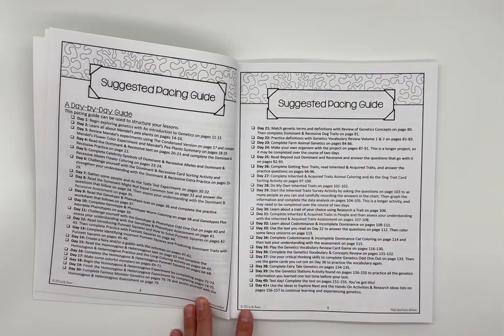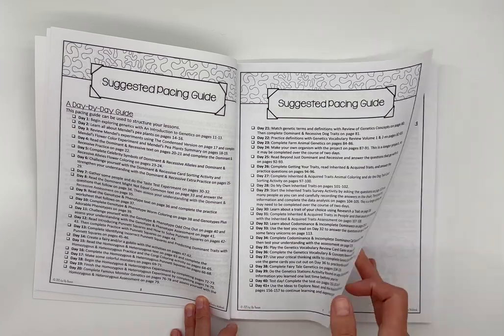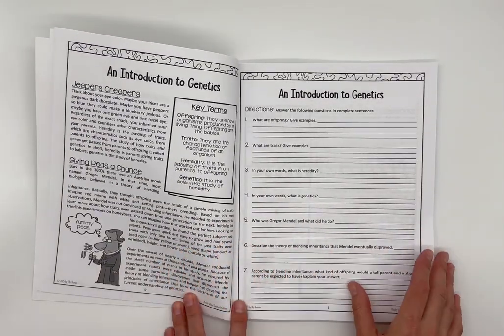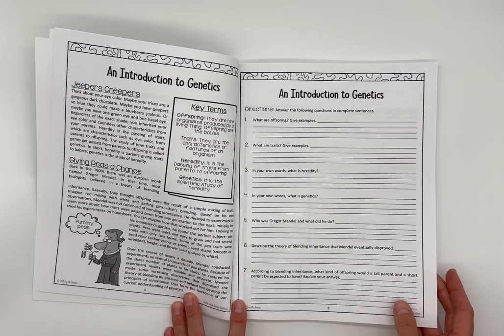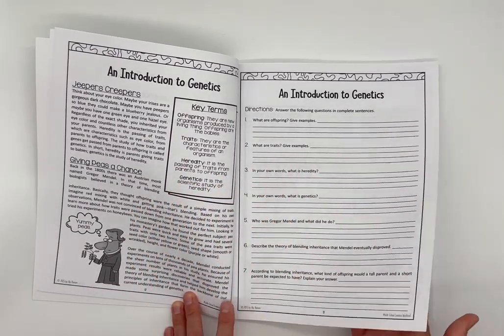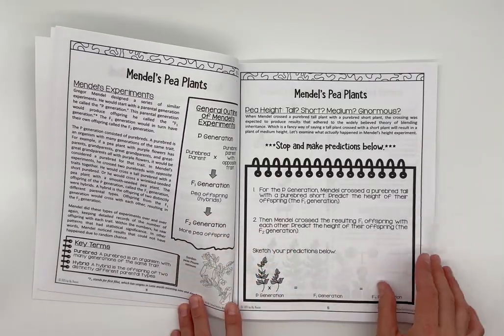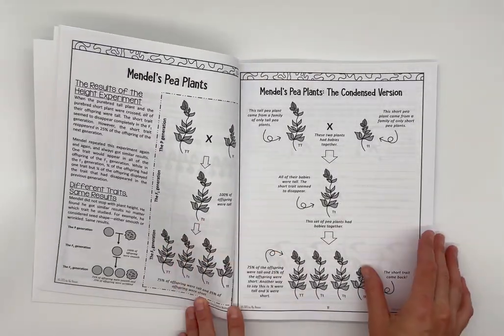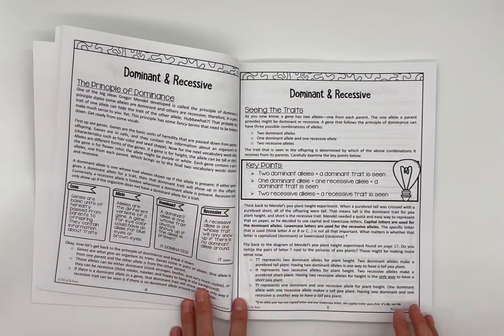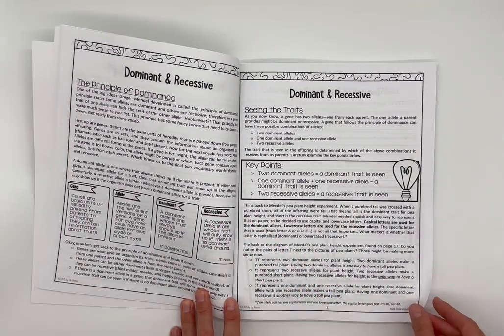The pacing guide walks you through 40 days of lessons. You start with an introduction, and then you read about Gregor Mendel. A lot of times you'll have the content and then questions over the content, and then you dig deeper into it. Go into dominant and recessive.